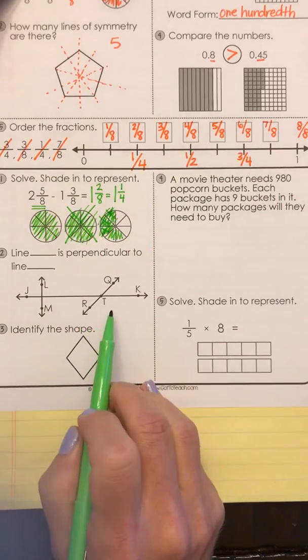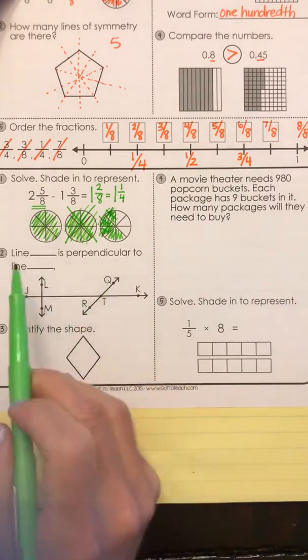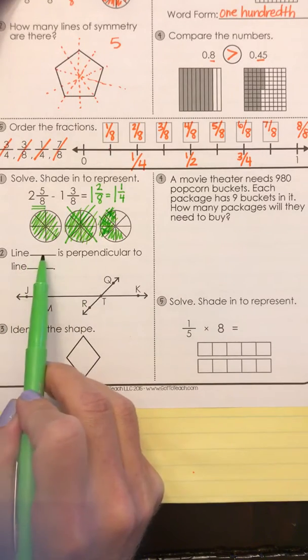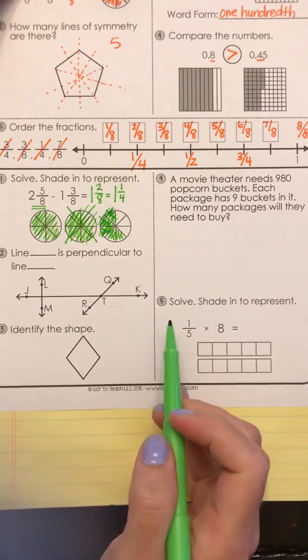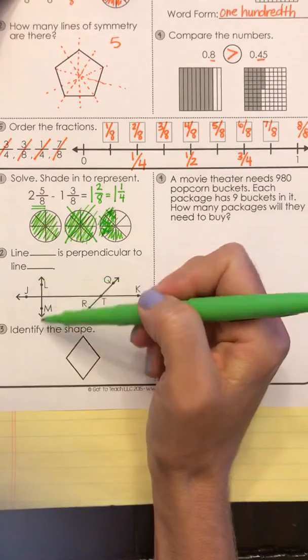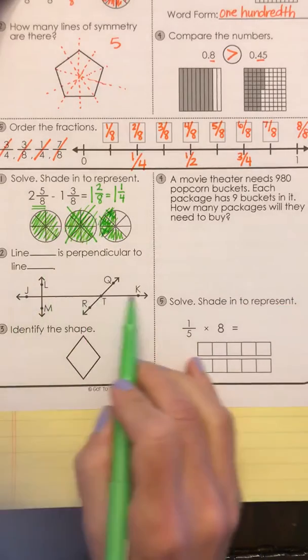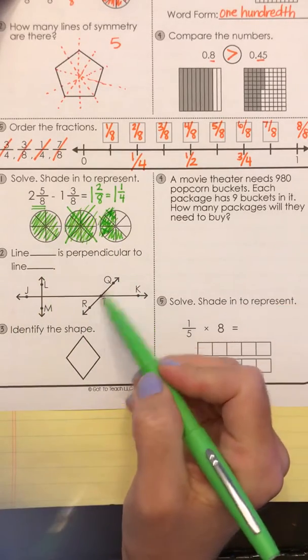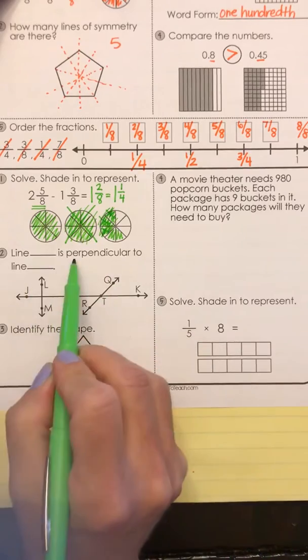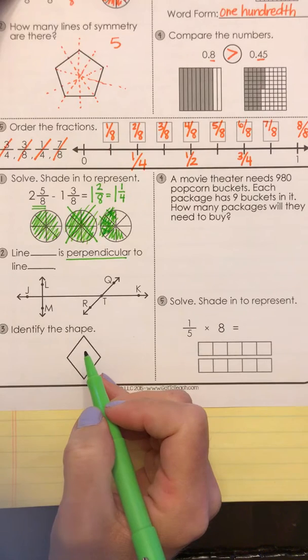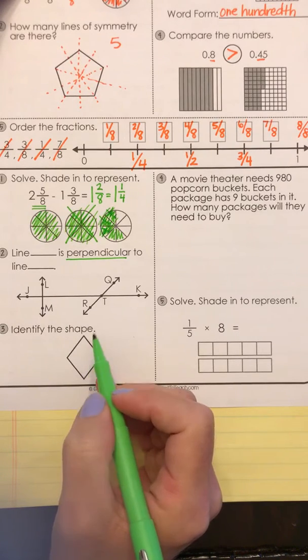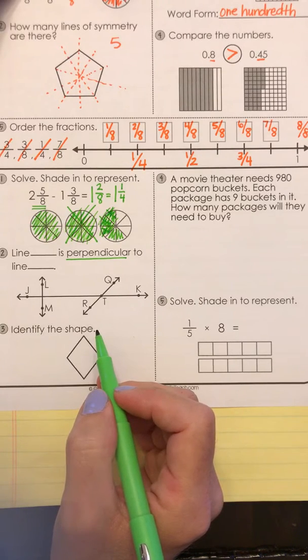All right, number 2, did a little bit of geometry. You had to find out which line is perpendicular to another line. So we've got 3 lines on this page. We have line LM, we have line JK, and we have line QR. Perpendicular means that when these lines intersect or cross, they make right angles. Okay, so when they cross, when they intersect, they form right angles or square corners.